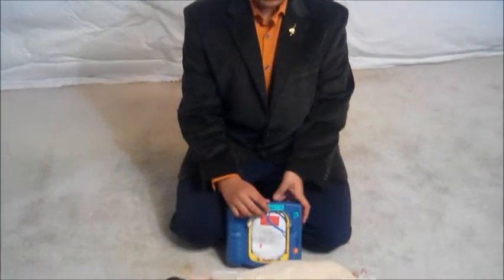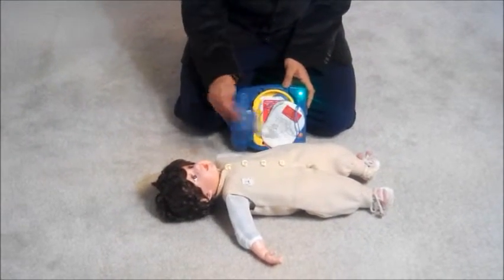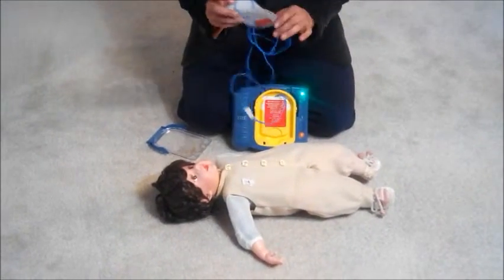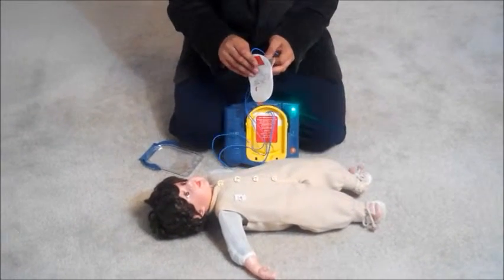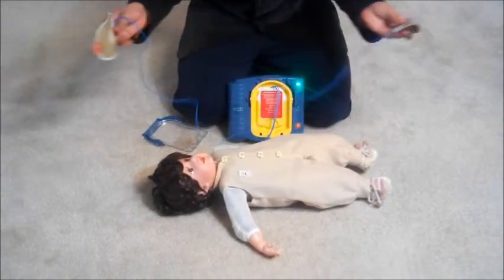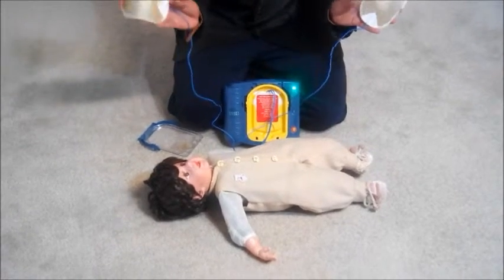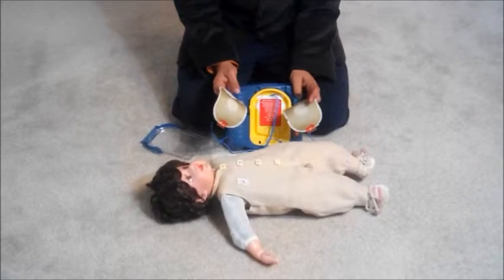Suppose the same situation was applied to a child. What do we do? Well, the same steps apply at first. First, you unlatch the latch button so we can apply the pads to the patient. Begin by removing all clothing from the patient's chest. Cut clothing if needed. So suppose I remove the clothing. Look carefully at the pictures on the white adhesive pads. Place pad exactly as shown and press pads firmly to the patient's bare skin.